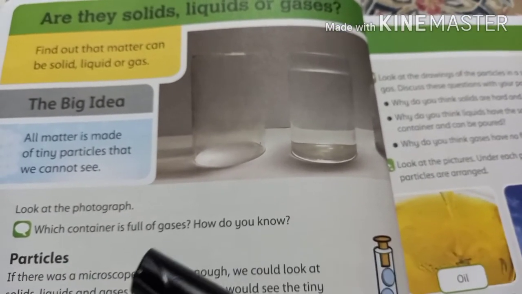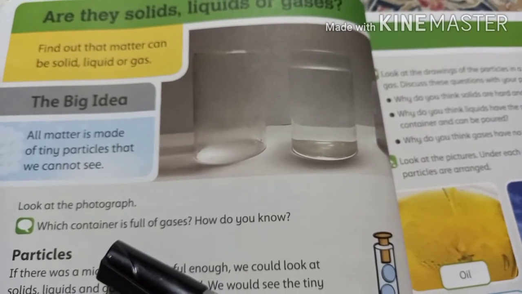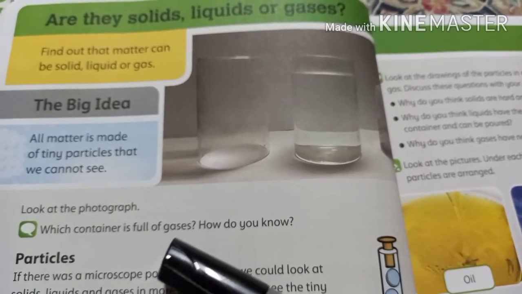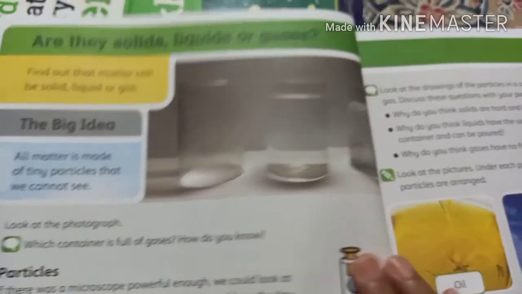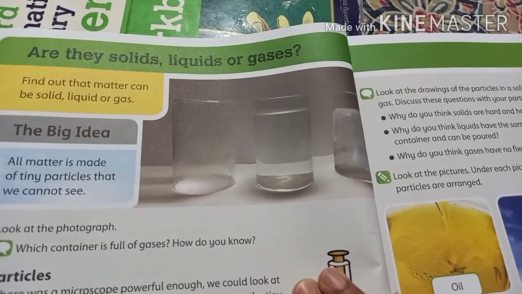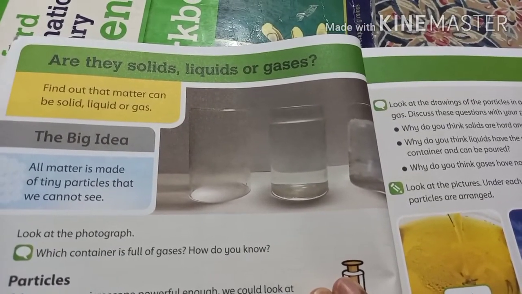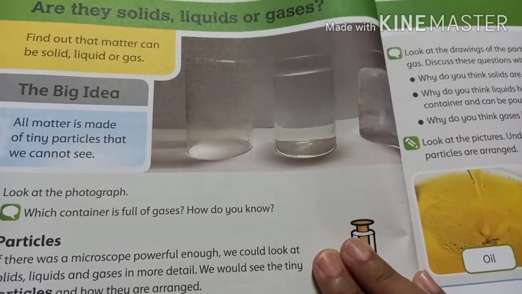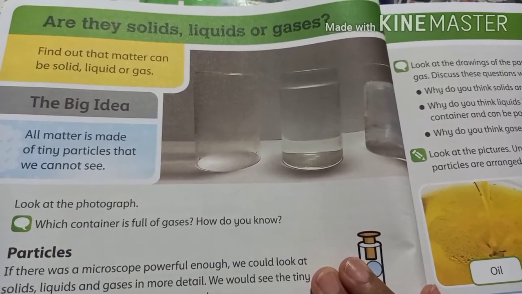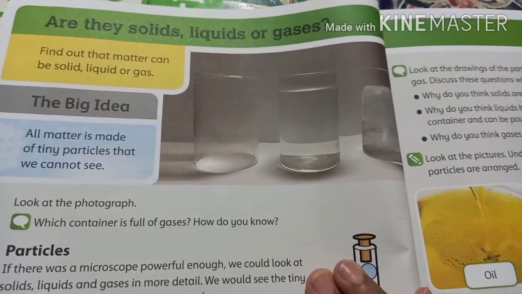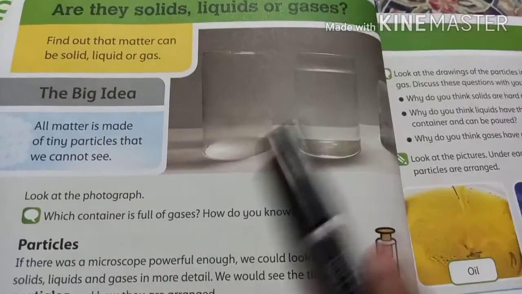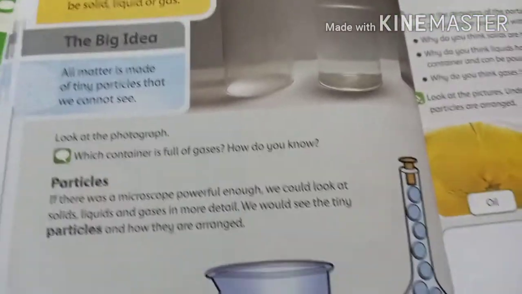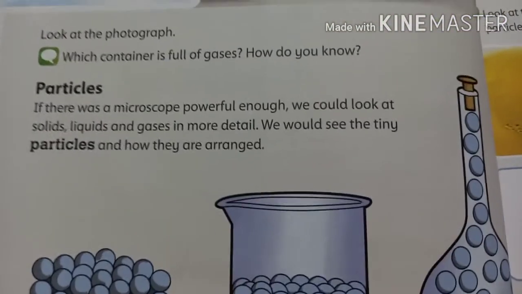Look at the photograph. Which container is full of gases? How do you know? We have three containers here. The first one is showing a gaseous appearance. The second one is water. The third one is also water, or ice. So we can say that the first one has the gas particles.